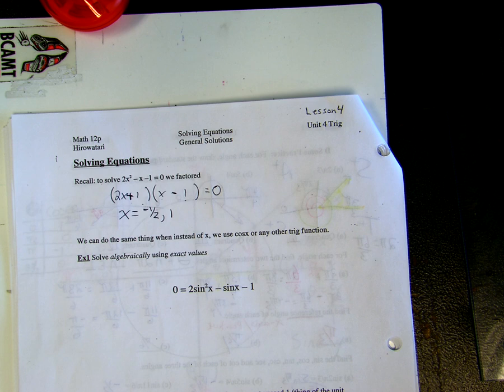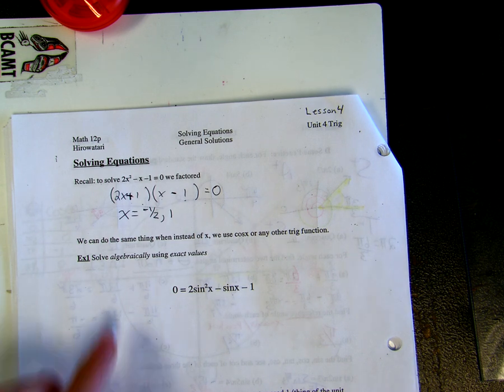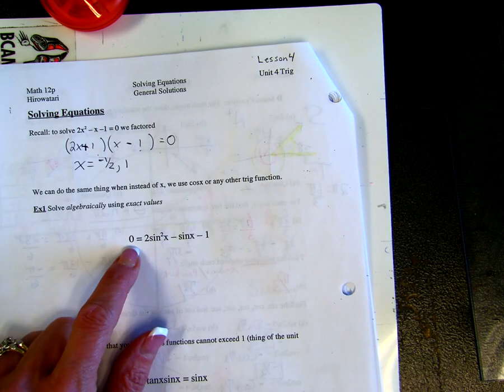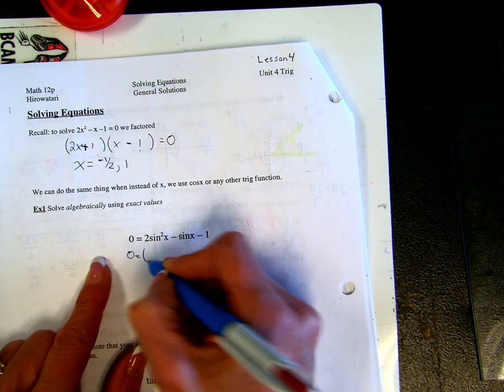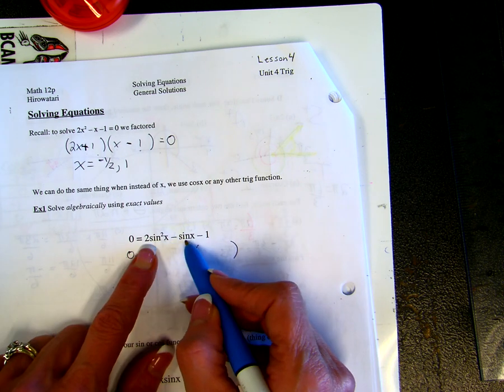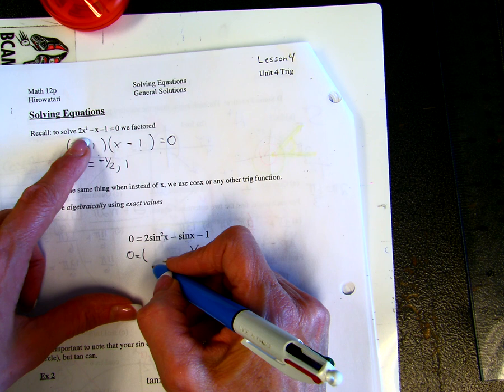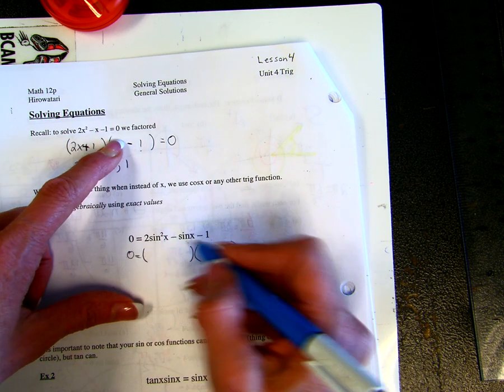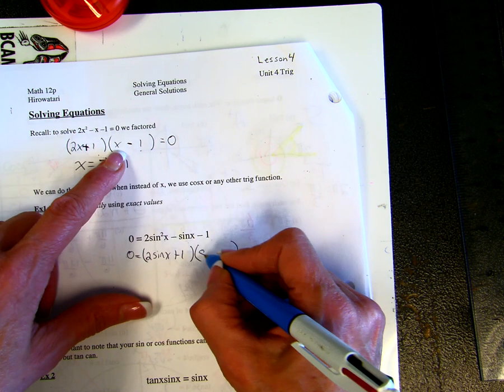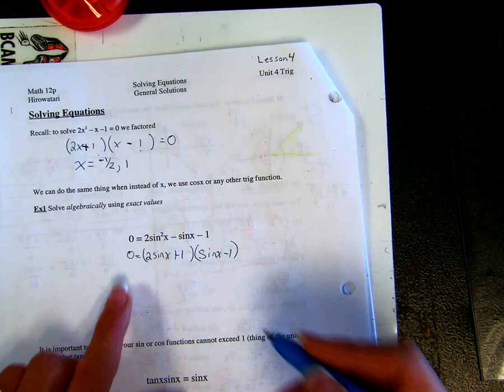So when you have trig functions instead of x, we do the exact same thing. So if you're asked to solve an equation like this, 2 sine squared x minus sine x minus 1 is equal to 0, you do the same thing. You factor this equation. And how does 2 sine squared minus sine minus 1 factor? Just the same way that 2x squared minus x minus 1 factors. That is, we get 2 sine x plus 1 and sine x minus 1 is equal to 0.